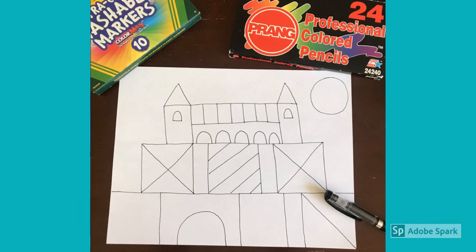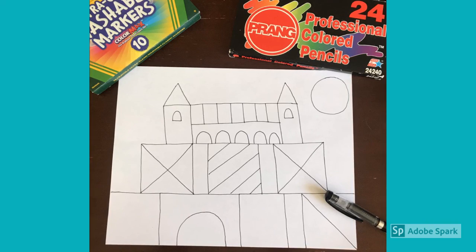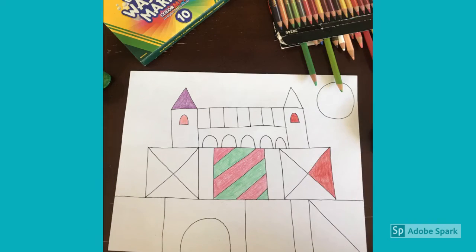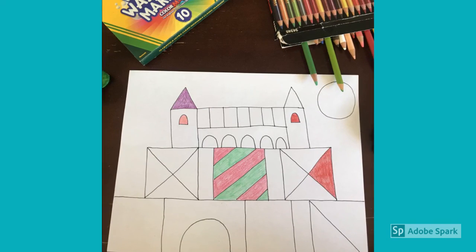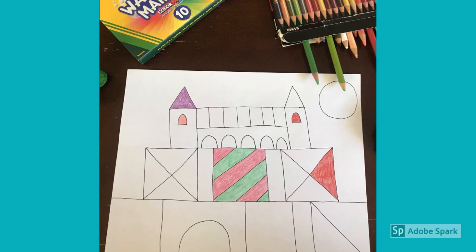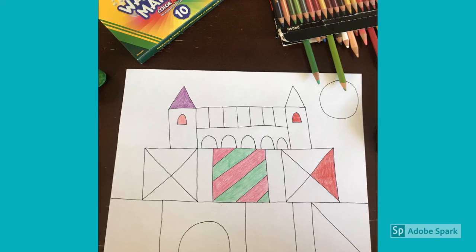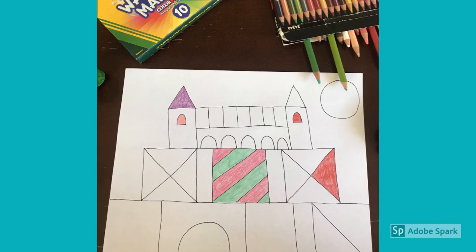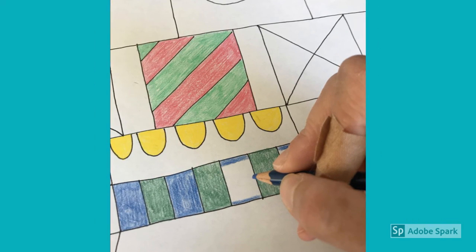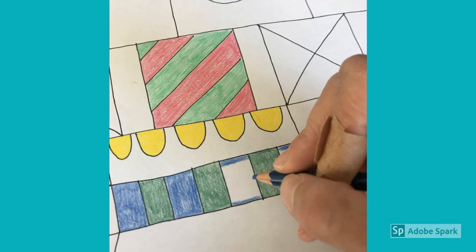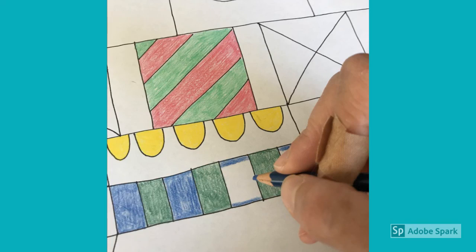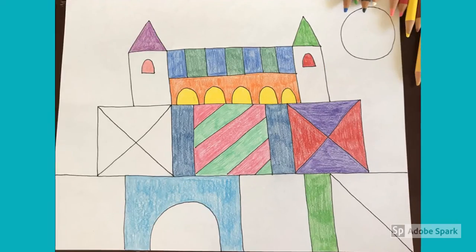You can use any types of coloring materials that you have at home. I chose to use colored pencils. When using colored pencils, it's important to color in the same direction so that you can show good craftsmanship and have neat coloring. While coloring, I found that sometimes it's easier to turn your paper upside down or sideways so that you can carefully get into each shape.